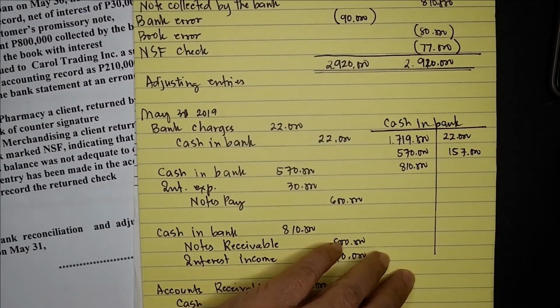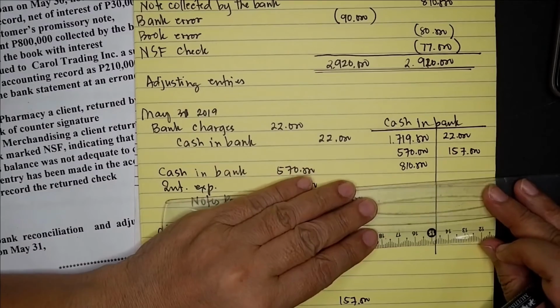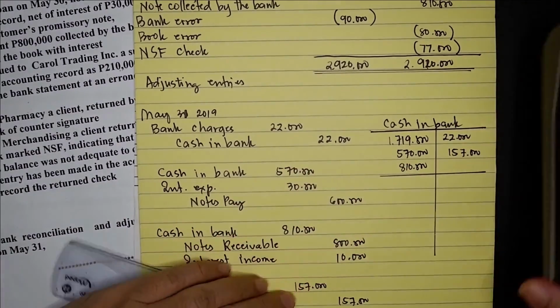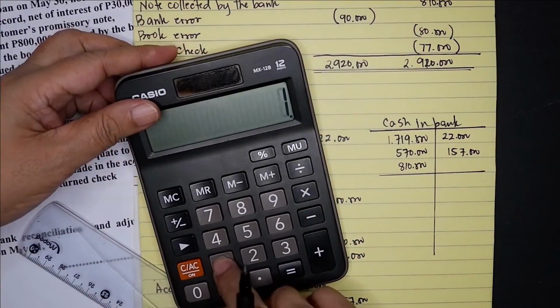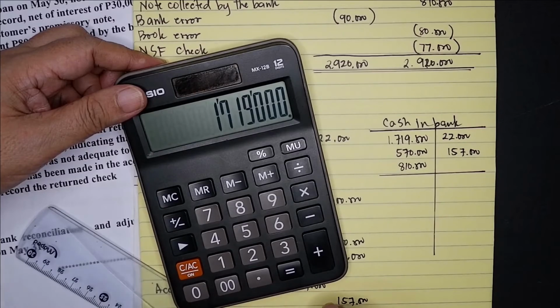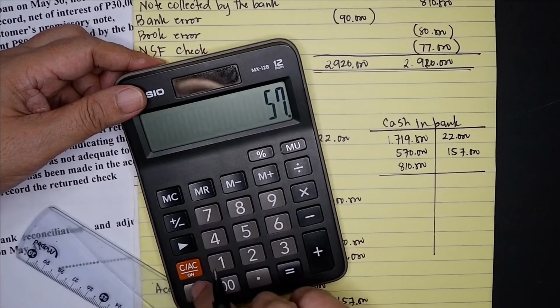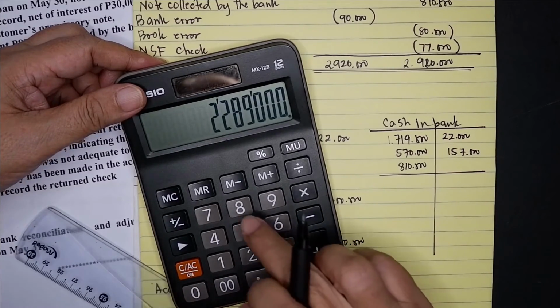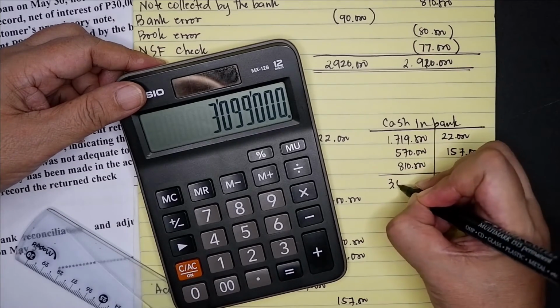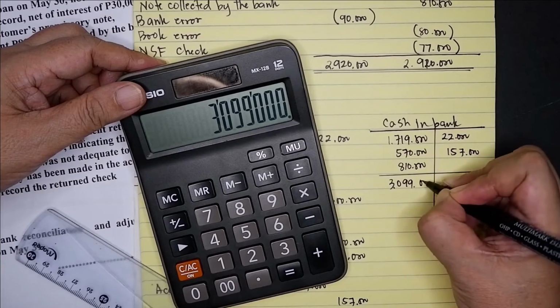So, to get the balance, that is 1,719 plus 570 plus 810, that is 3,099.